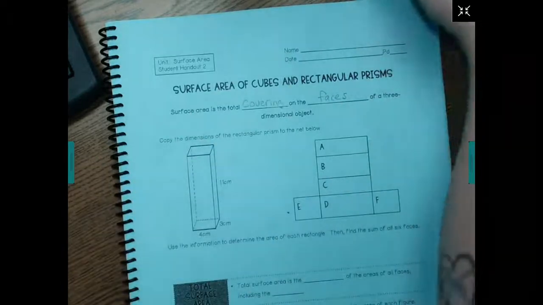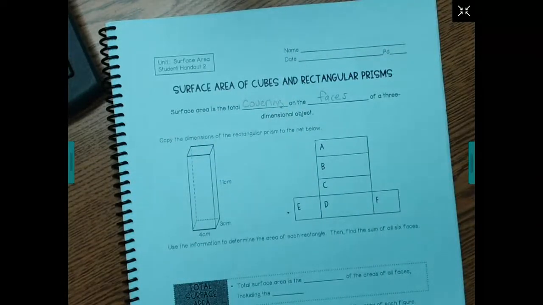Now if I was going to paint this room, would I paint all of the sides of this room? Yes. Would I paint the top and the bottom? No, that would be crazy town. That's what we're going to talk about next. Total means all of the sides.